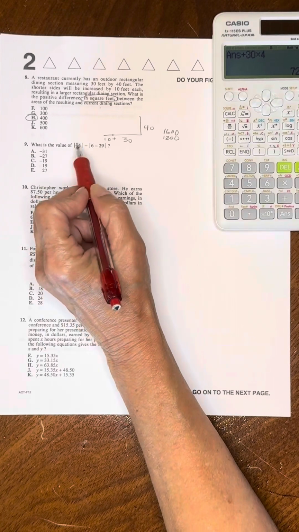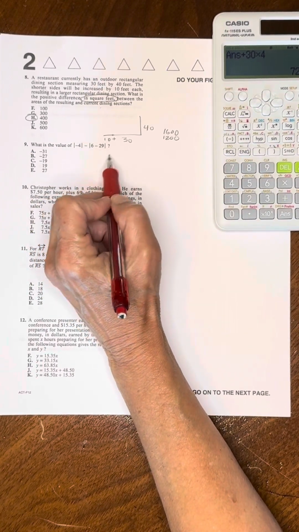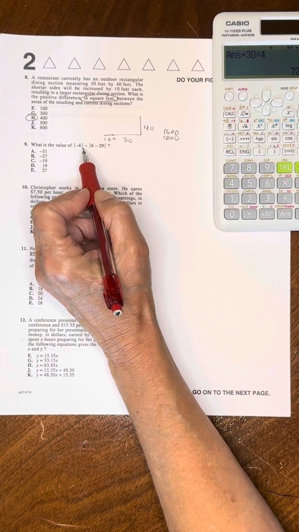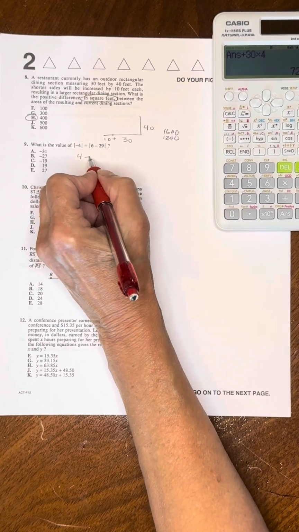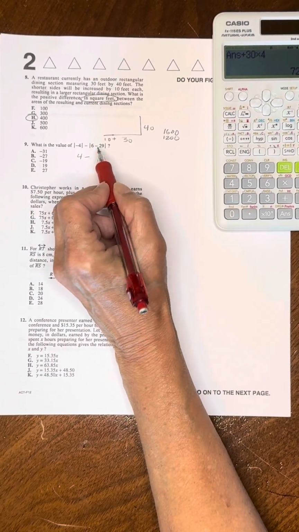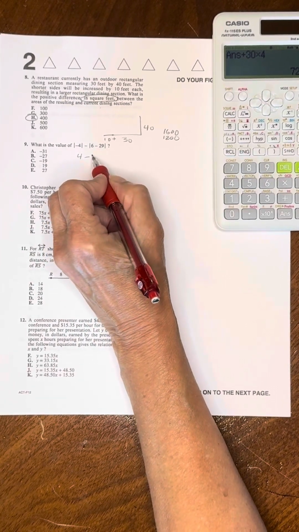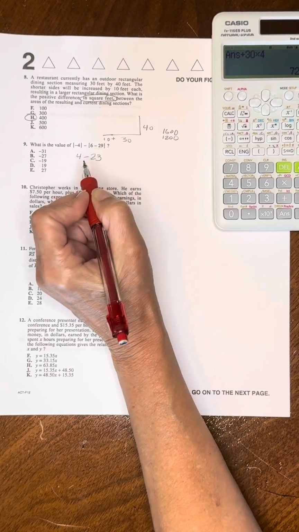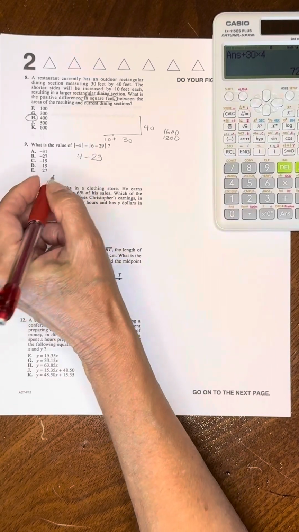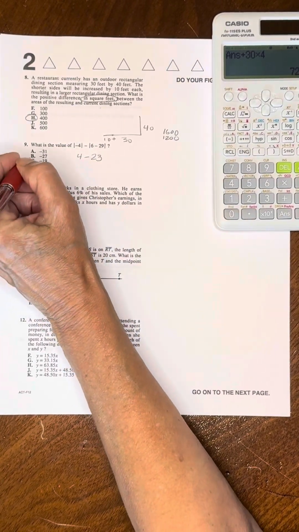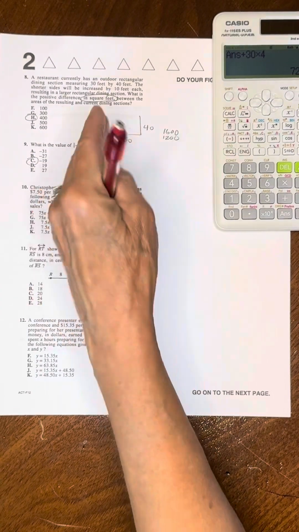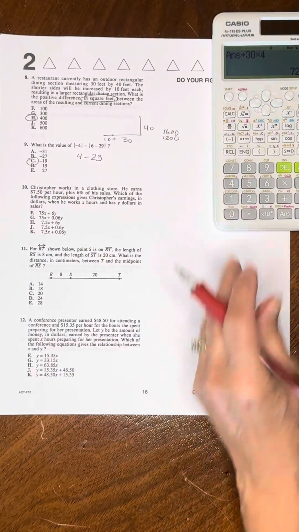All right, you really have to be careful with your absolute values. Remember, it's just the positive. So that's 4 minus, and whatever this is in positive form. That's negative 23, but you look at 23. 4 minus 23 is negative 19. You just take the positive of what's inside the absolute bars.